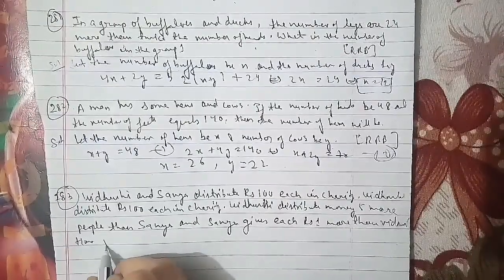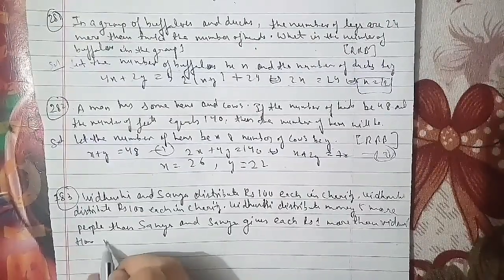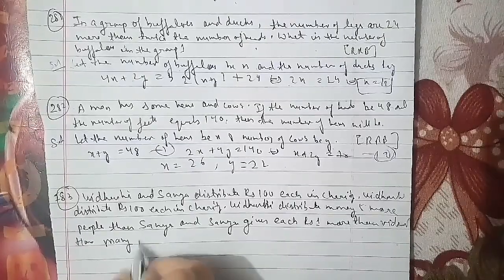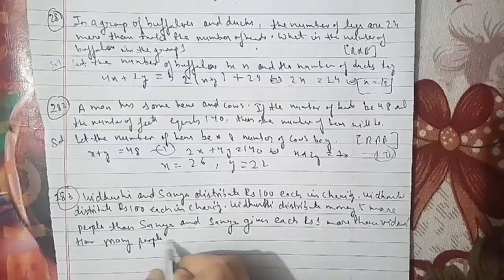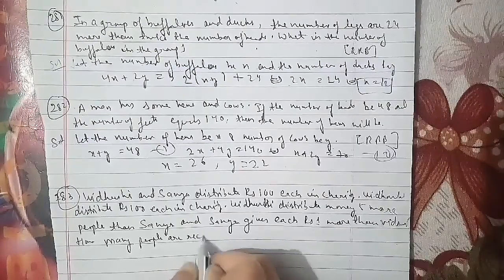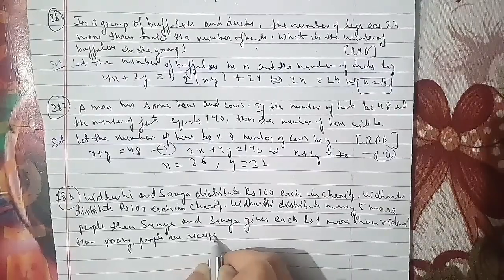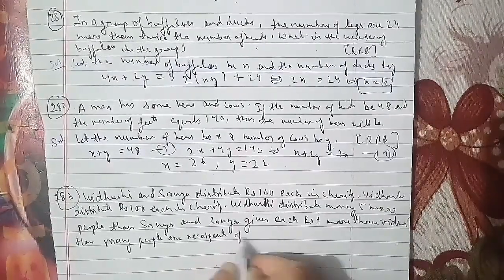How many people are recipients of the charity?